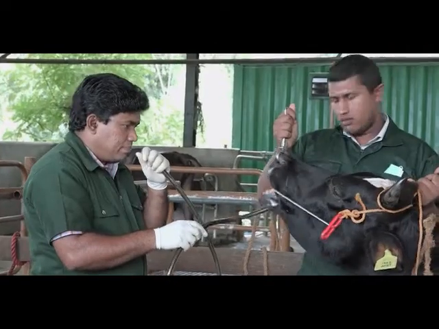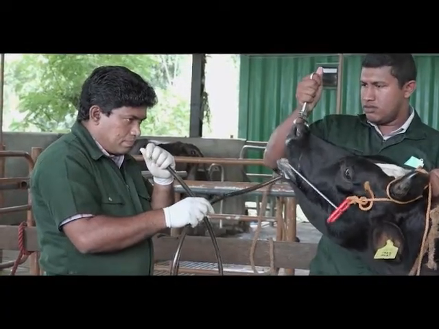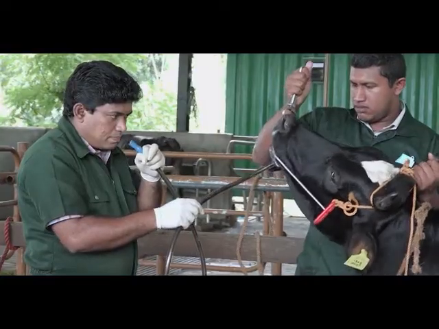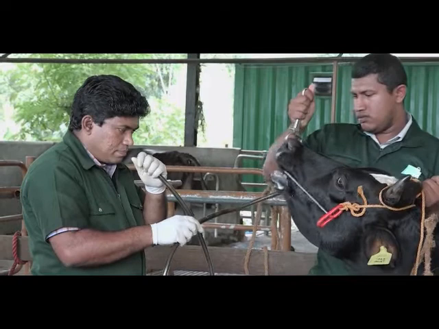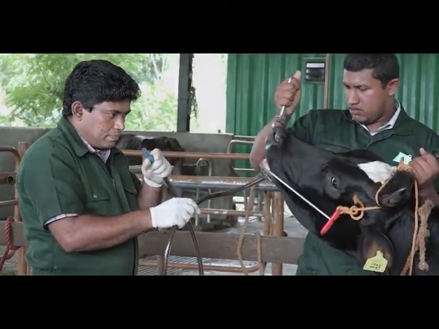Once the tube has reached the rumen, you can smell the rumen content. This is another way to verify that the tube has entered the rumen. Now you can administer the drug into the animal by fixing a funnel or a stomach pump to the stomach tube.